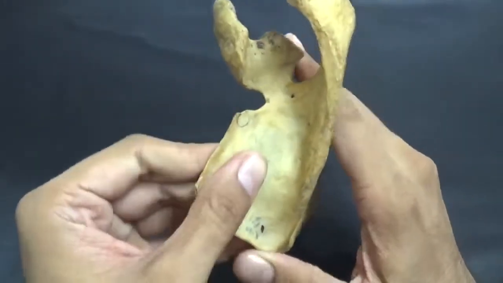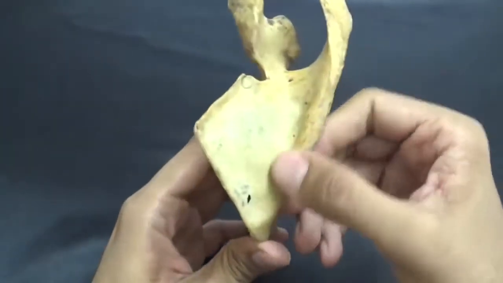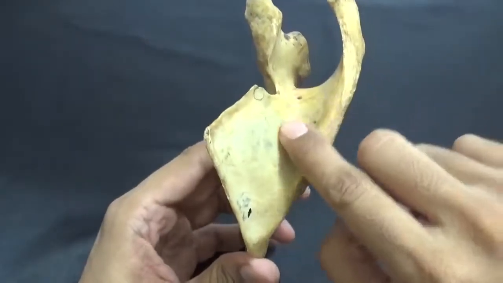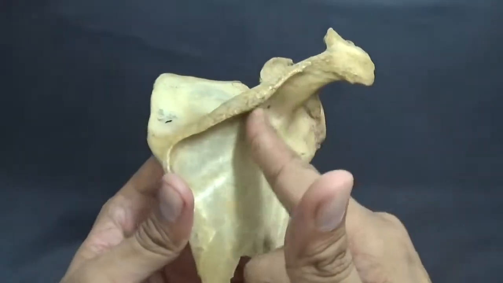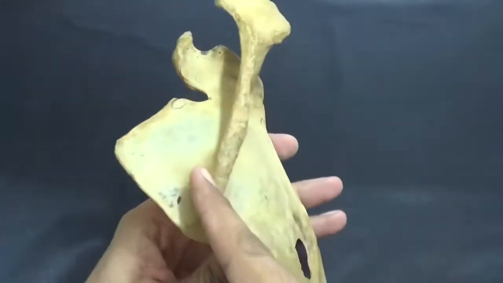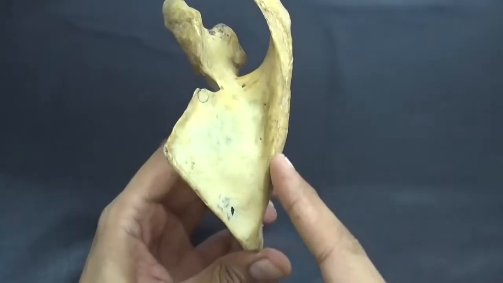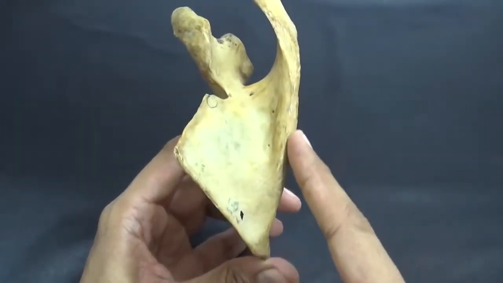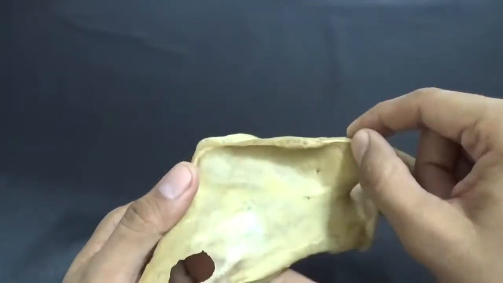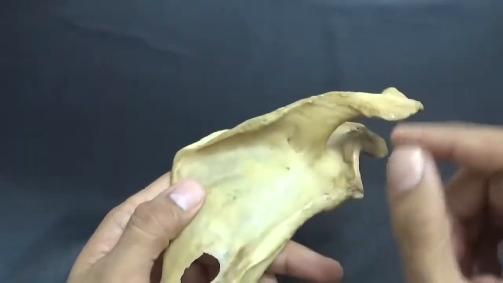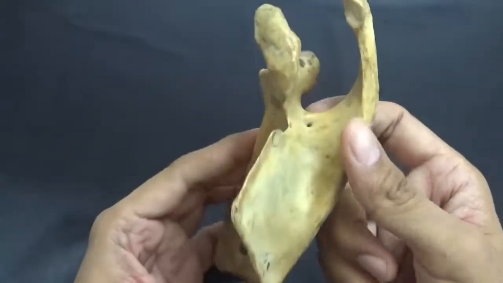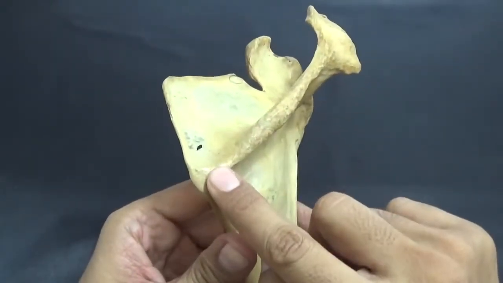Now the processes, right? First is the spinous process. It is triangular. It has got two surfaces, superior surface and inferior surface. It has got three borders, anterior border which is fused with the dorsal surface. It has got a posterior border which is free. It is also called as crest of the spine. It has got two lips, upper lip and lower lip. Okay. The third border is forming the spinoglenoidal notch, right?